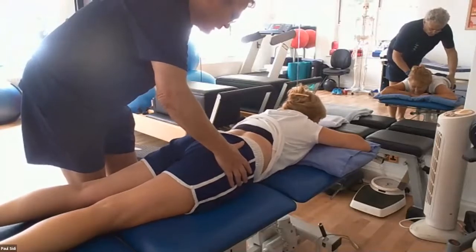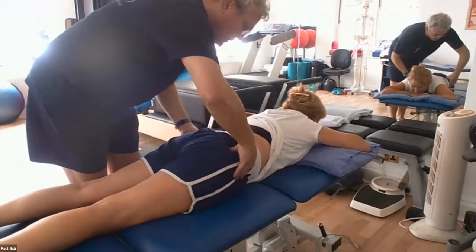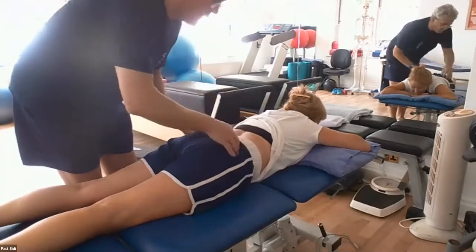Let's move to the glute minimus. She's actually not too bad on the glute minimus. And again, on that side, not bad on the glute minimus.